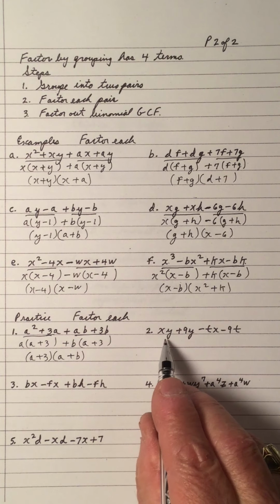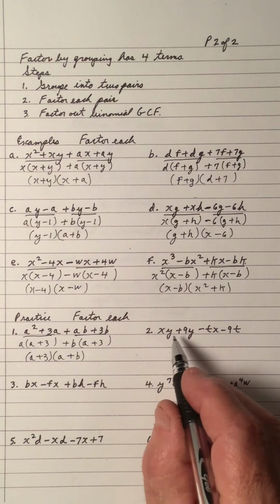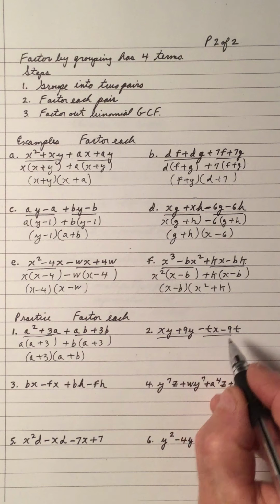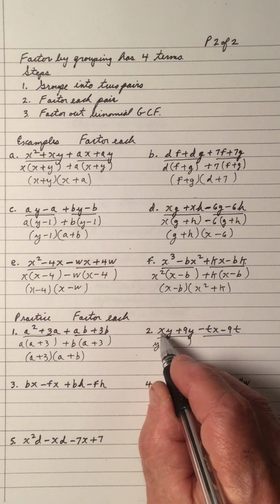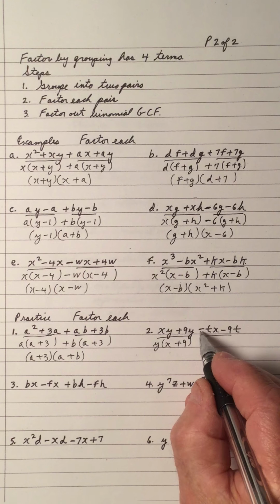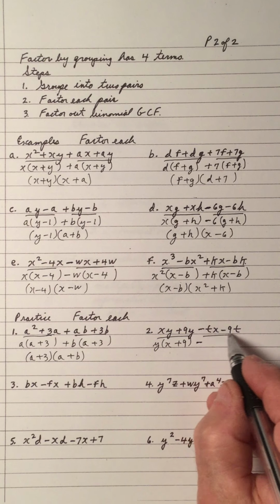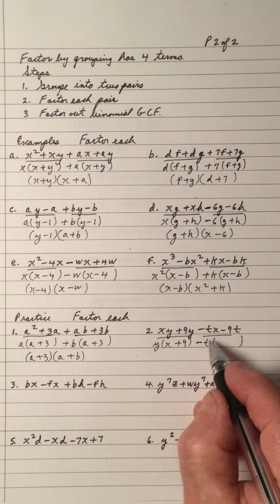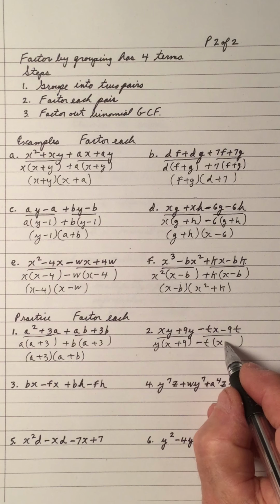Number 2, again, check. There's a Y in these two, but not in these two. There's an X here, but not here, so there's no variable or number common to all terms, so we break it up into two parts. First two, Y is common. Take the Y out. So xy divided by y is x. 9y divided by y is plus 9. And I see a negative, so I put down the negative. I see a negative here, so that's automatically a negative. What's common? I see a t. And negative tx divided by negative t is x. And a negative 9t divided by negative t is a plus 9.